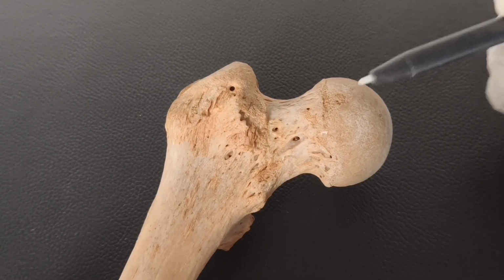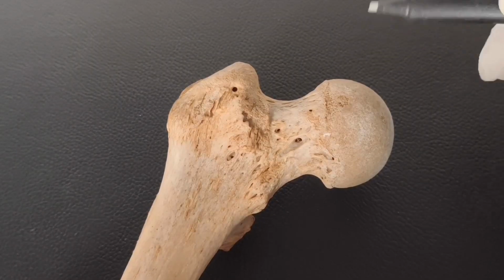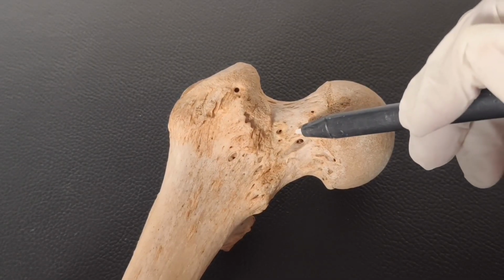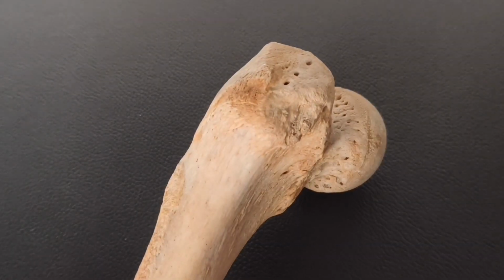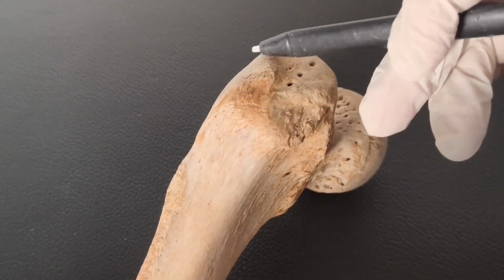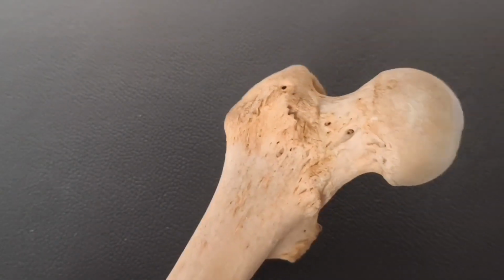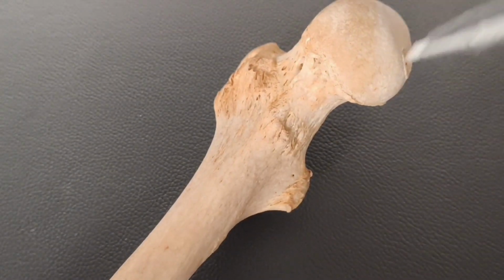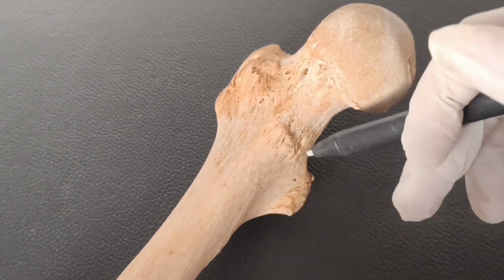The first one is the head part. So this part is called the head of femur. The second one is the neck part. This is the neck part of femur. Then we have the greater trochanter. The bony elevation which is present over here is called the greater trochanter of femur. Then we have the lesser trochanter of femur. This conical shaped elevation is called the lesser trochanter of femur.